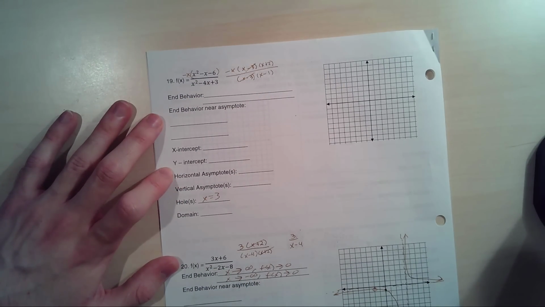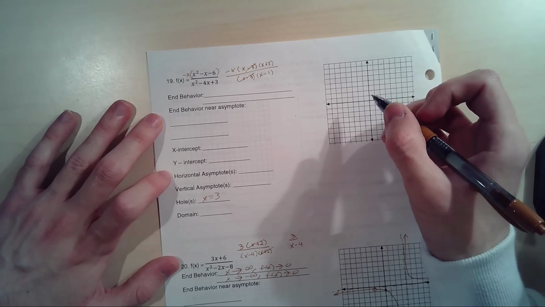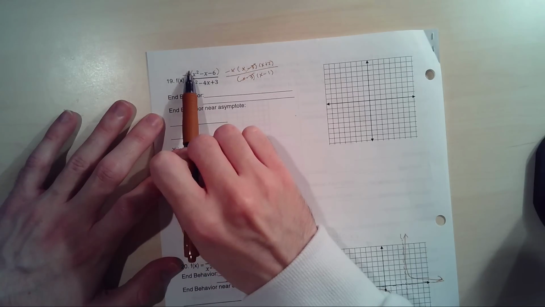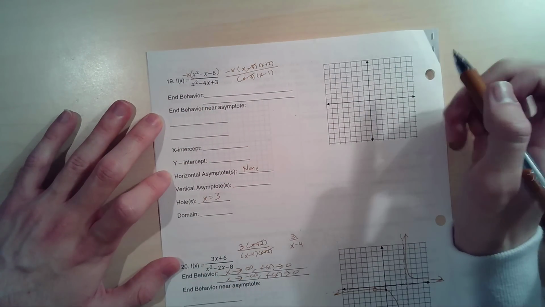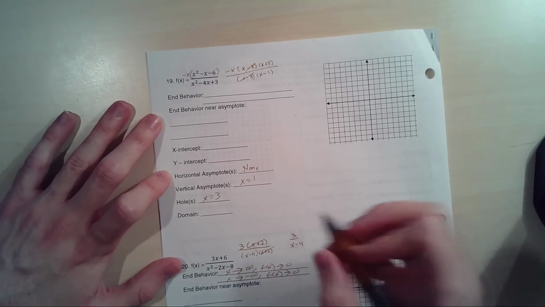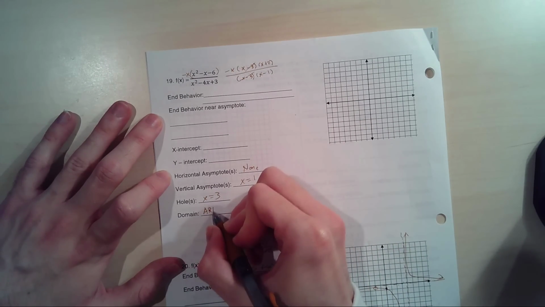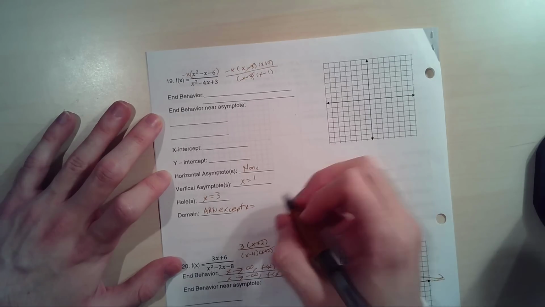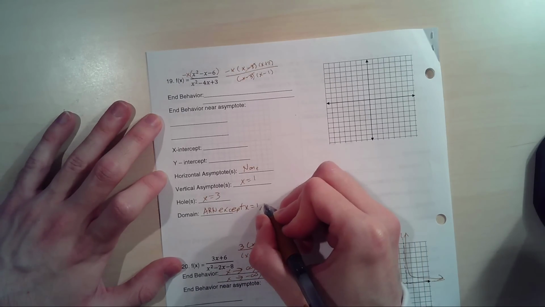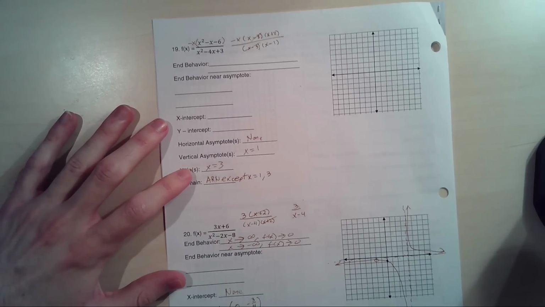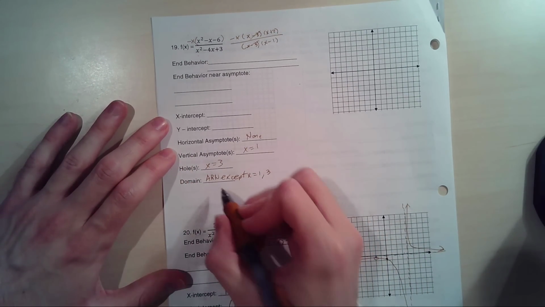Anyways, going back up here, we've got this hole at x equals -2. Horizontal asymptote: we just talked about how there's none because the degree of the numerator is greater than the degree of the denominator. Vertical asymptote, x equals 1. Domain, all real numbers except x equals 1 and x equals 3. Please note, I've been writing it this way. There are a lot of other ways to write domain. I want to show you guys the two fancier ways just so you can see it at least once.